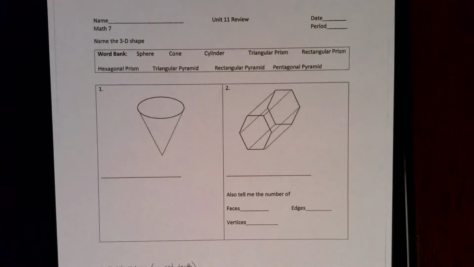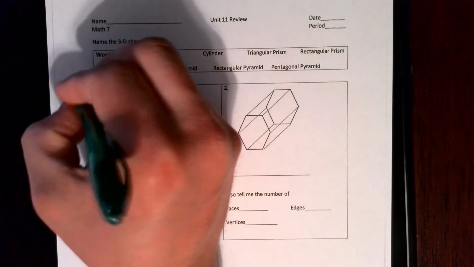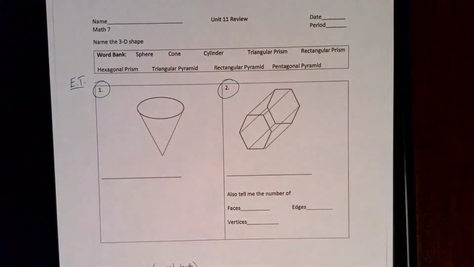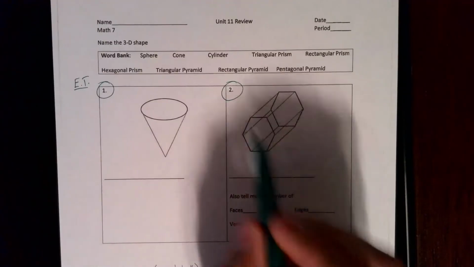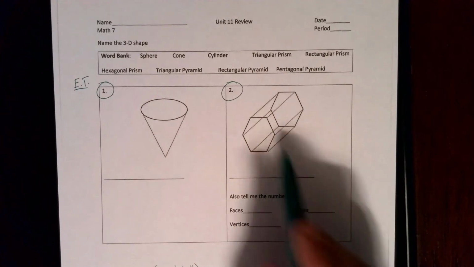We'll have a quick entrance task today. We'll just do the entrance task from what I posted yesterday. You should have worked on 4 and 5 yesterday. We'll work on 1 and 2 for the entrance task. See if you can just name each one of those shapes. And for number 2, you also tell me the number of faces, edges, and vertices that shape has.